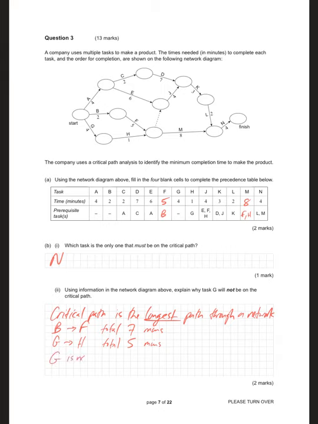G is not on the longest path to start M. It's not the longest option even on that part of the network, so it's not going to be the longest path through the whole network anyway. Alright, so that's that page.